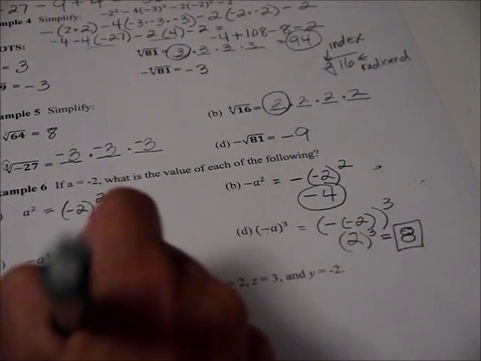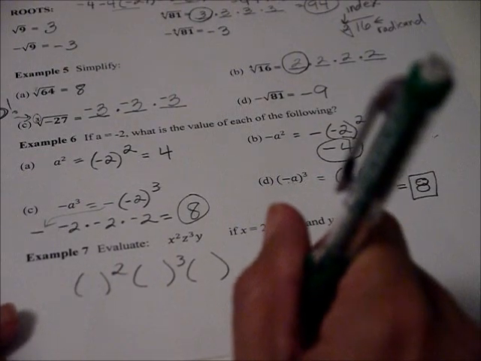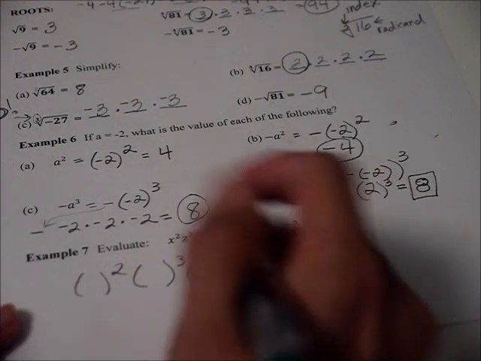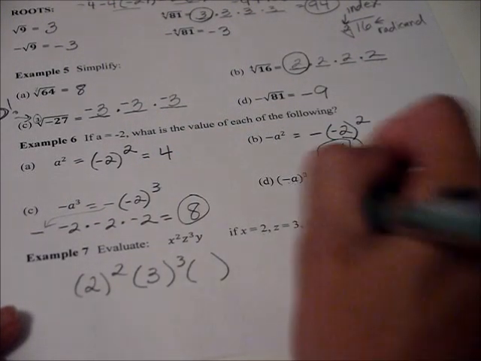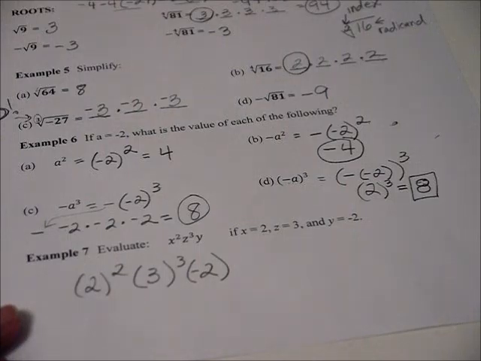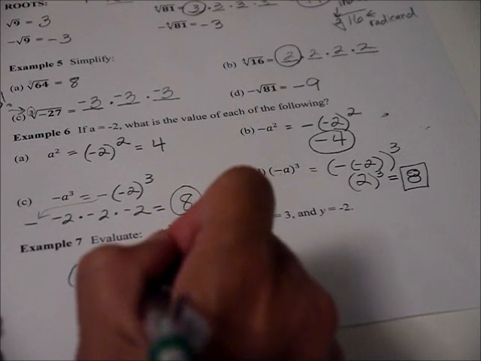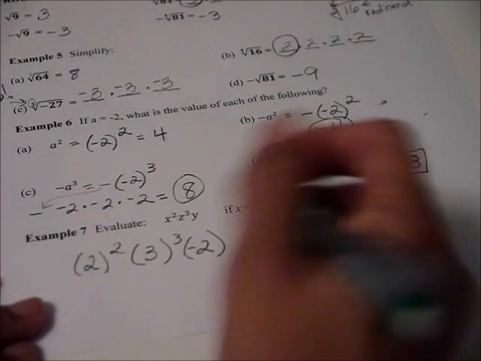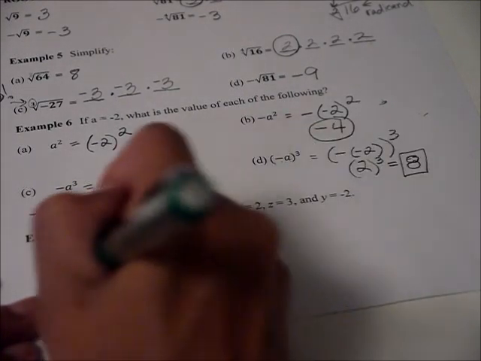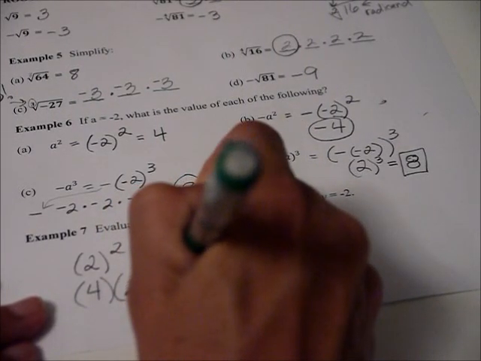So again, parentheses where I see a letter. Let's go ahead and put in the parentheses: a 2 for the x, a 3 for the z, and a -2 for the y. And then we're going to simplify this. So this exponent goes with that, the 3 goes with the 3, and nothing happens to the -2. You just have to wait. So let's take care of these. 2 squared is 4, 3 cubed is 27, and -2.